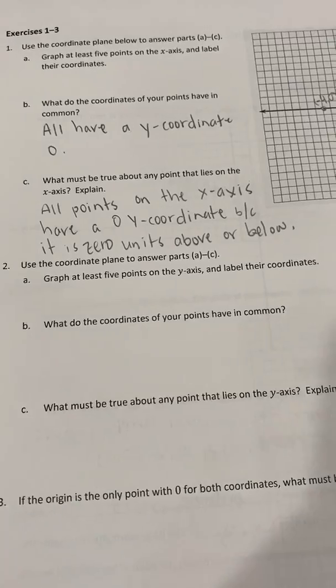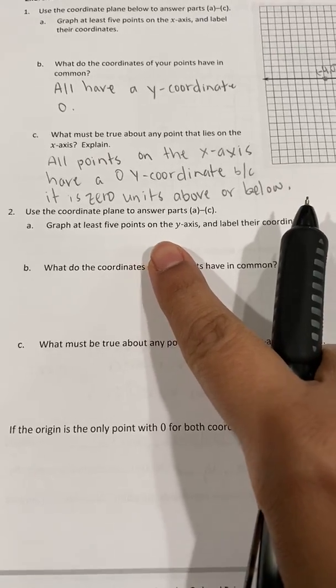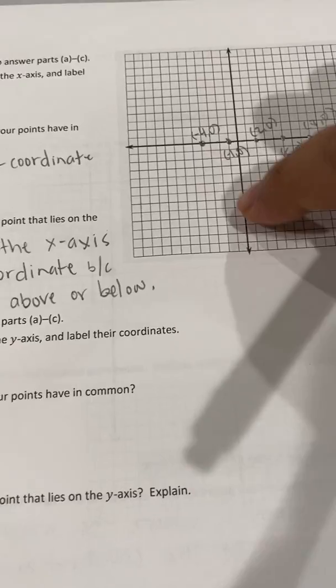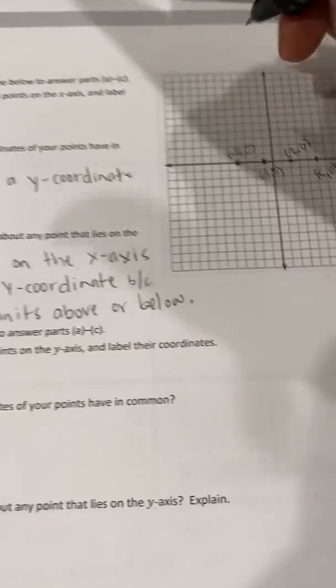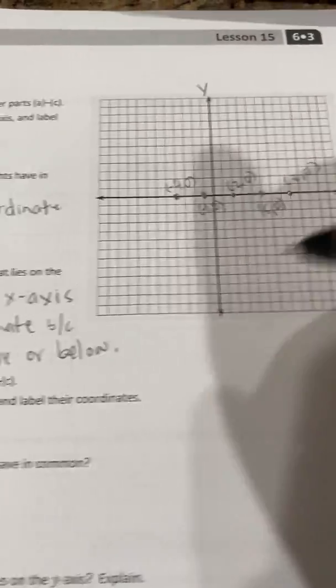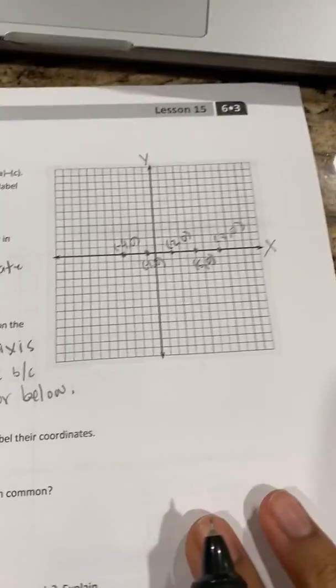All right. Now we're going to use the same coordinate plane for number 2. Now it says graph at least 5 points on the y-axis and label their coordinates. So now we're using this vertical line because that is the y-axis. In case you need to remind yourself, I like to do it if it's not already labeled. This is the y-axis and the horizontal line is the x.